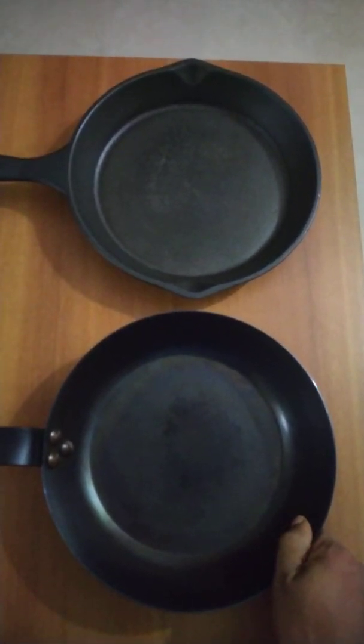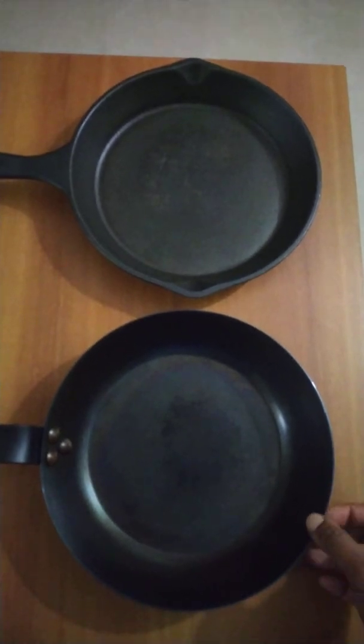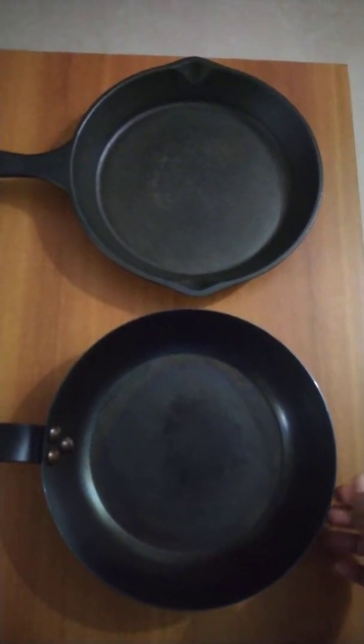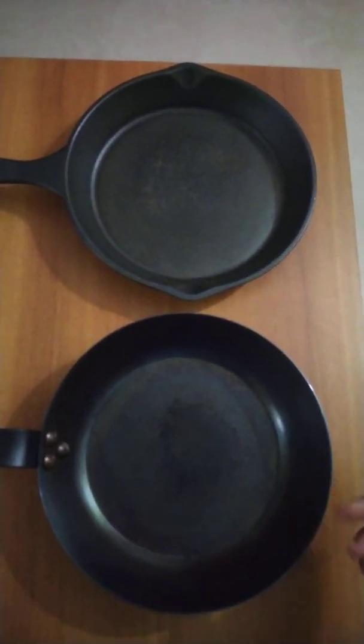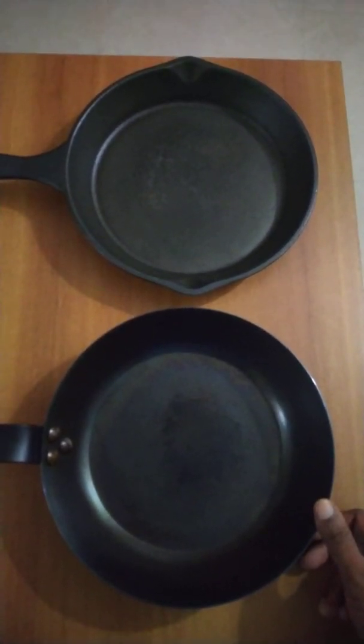So these are the major differences that you can have between a cast iron and a carbon steel pan. Depending upon your interest and your usage in the kitchen, go for either of the pans. And I think that this review helps.